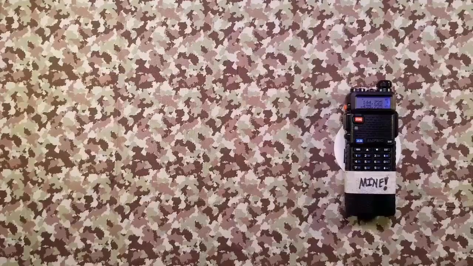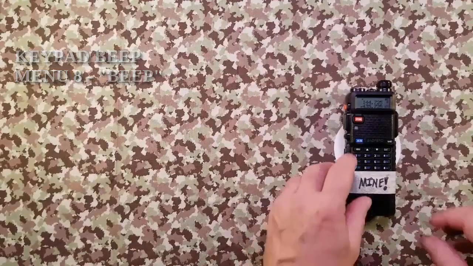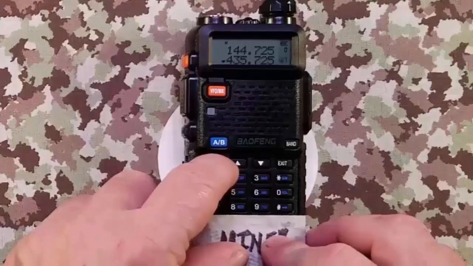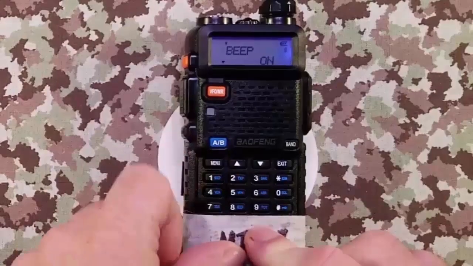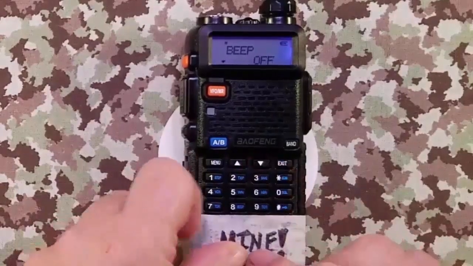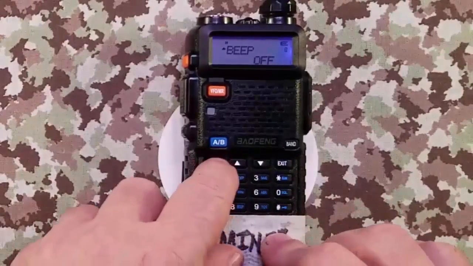The next thing we're going to talk about is keypad beep. Now, as you've noticed, I've been pushing these buttons, and it's been going beep, beep, beep. That is actually menu 8. Some people hate this, so I'm going to go to menu 8. It says the beep. I'm going to activate the menu, turn it off, and hit the menu again to confirm it.